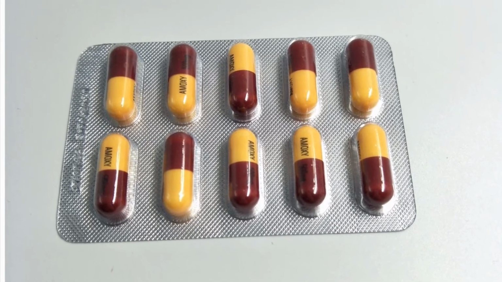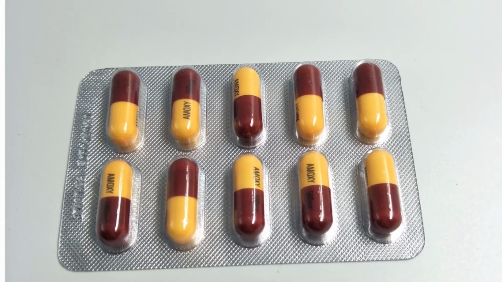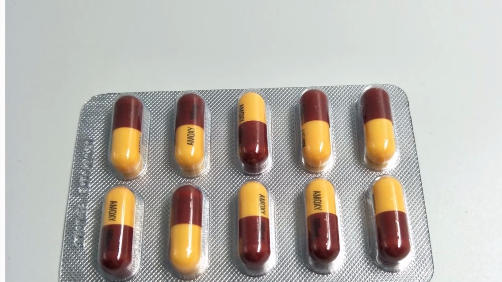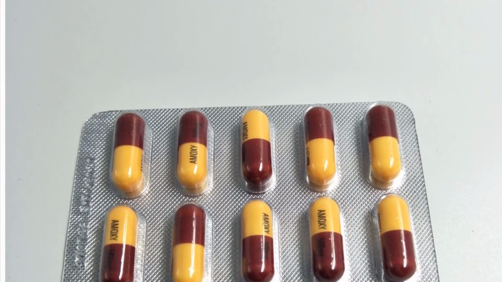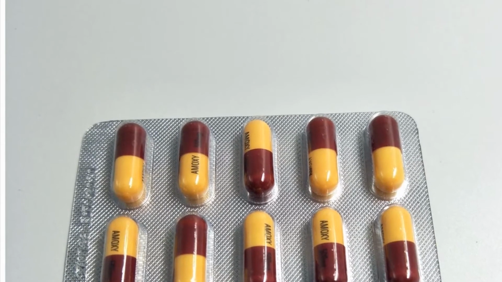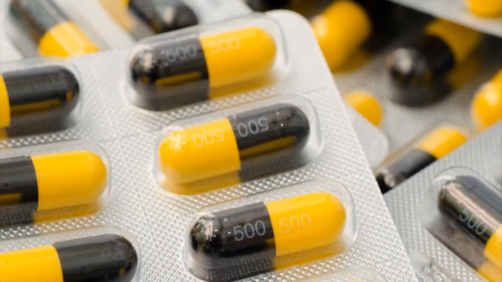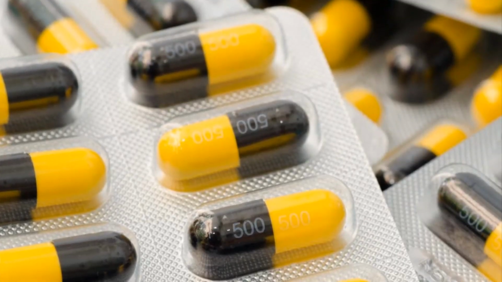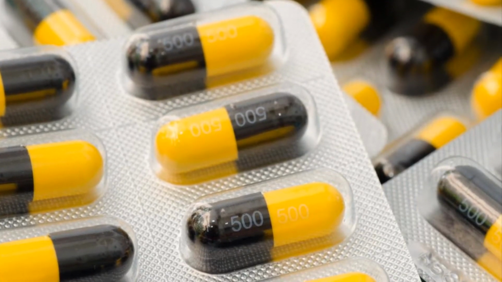Store at room temperature away from moisture, heat, and light. You may store liquid amoxicillin in a refrigerator but do not allow it to freeze. Throw away any liquid medication that is not used within 14 days after it was mixed at the pharmacy.